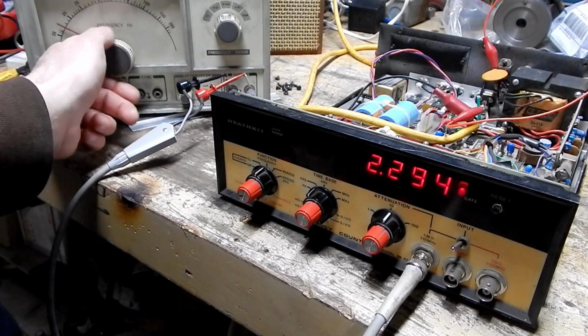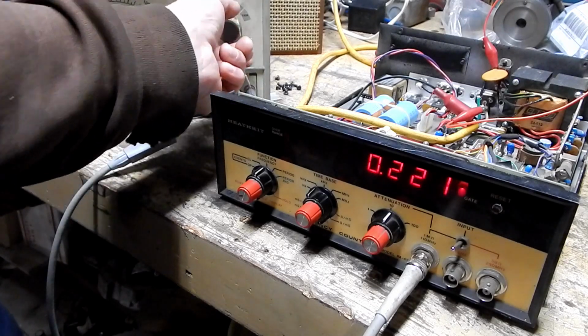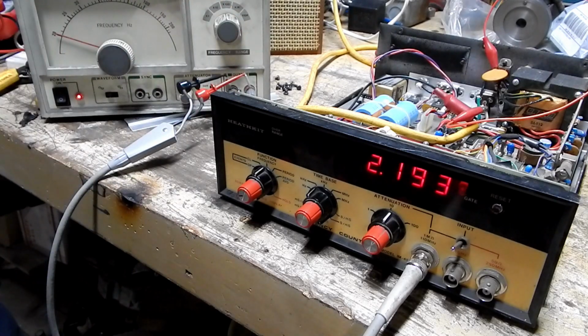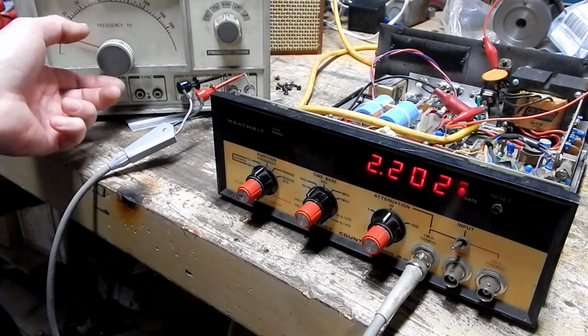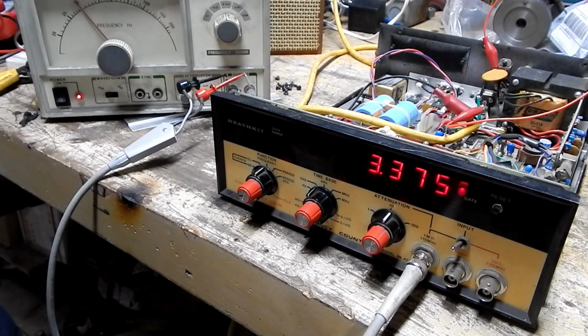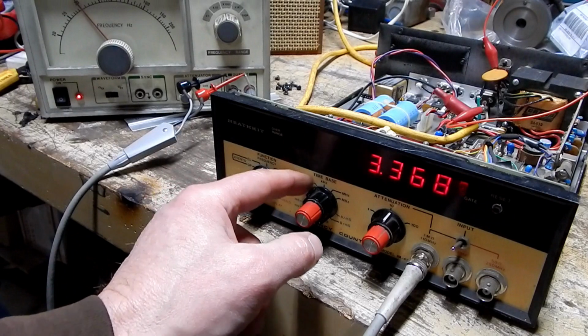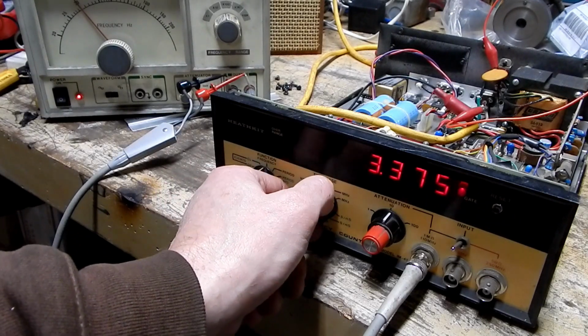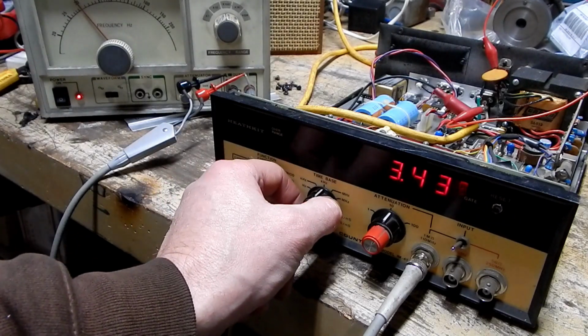So if I bring this all the way back down and go up to the next range, there we go, 2.2. There we go, 3.3 kilohertz. There are 2 kilohertz settings, so it's probably going to move the decimal point. There we go, yeah.